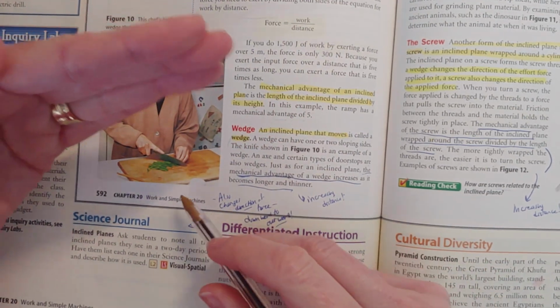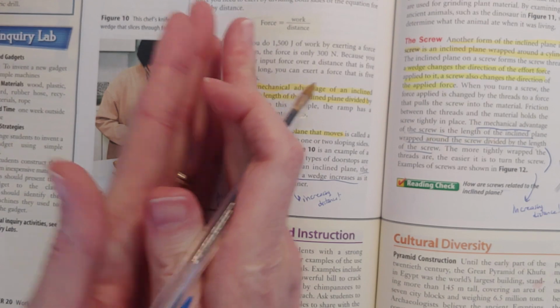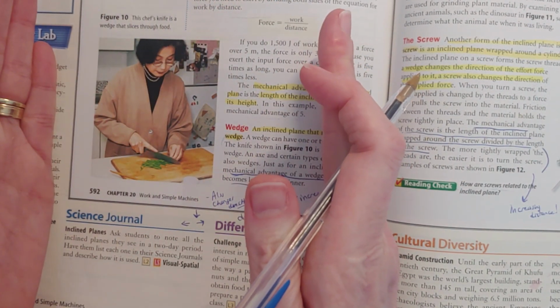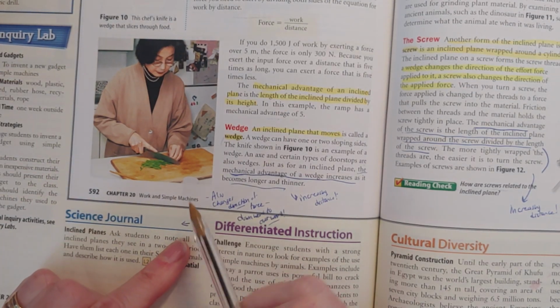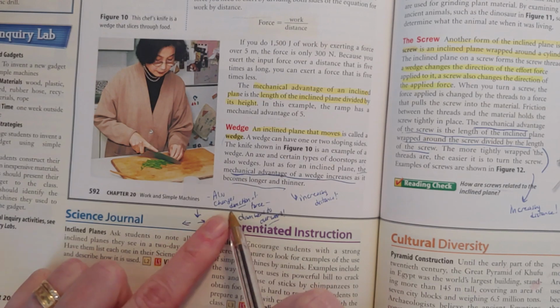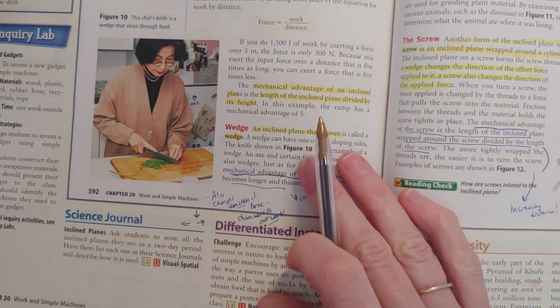Okay, as she's chopping her veggies here, it's moving down. But what happens then is that downward force is changed to an outward force because the veggies are separating, splitting and moving apart. Okay, so you have that. I drew some arrows here. Downward force changing to an outward force. So that is also changing. The distance is possible to change with a wedge, but the direction also changes.